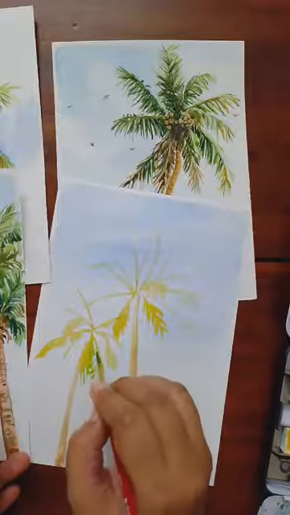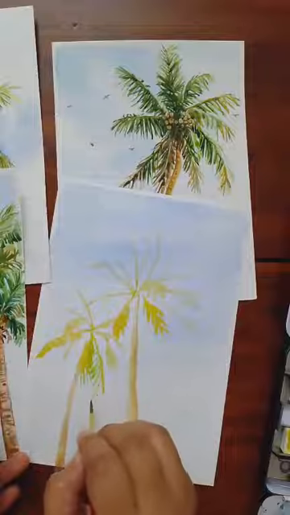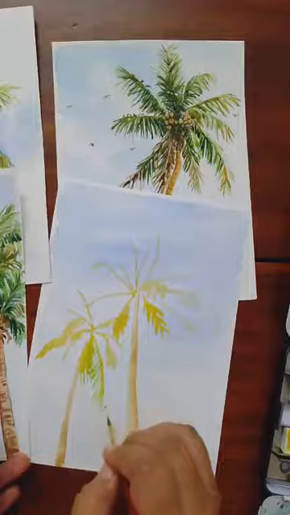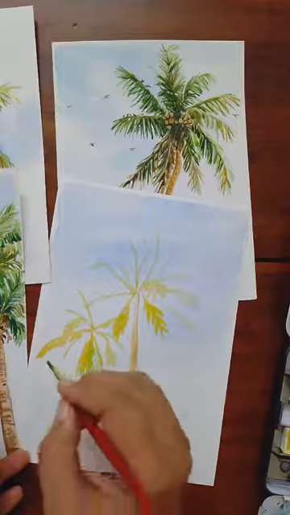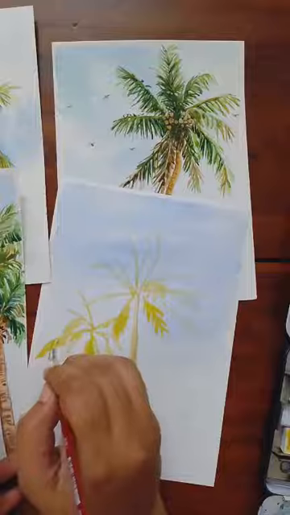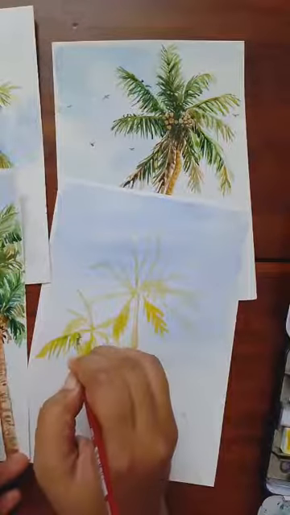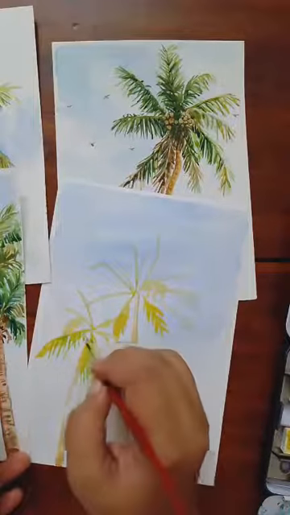As you come along, make sure to connect them, because sometimes they get disconnected when we're just trying to draw lines. So make a little bit of an effort to connect them, and each time you dip into another color. What do I mean by another color? I'm going to dip into a little bit of brown here.